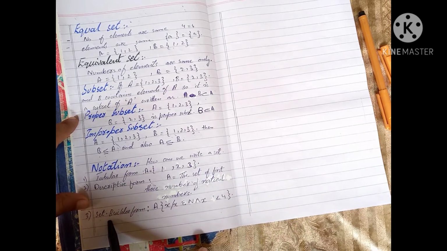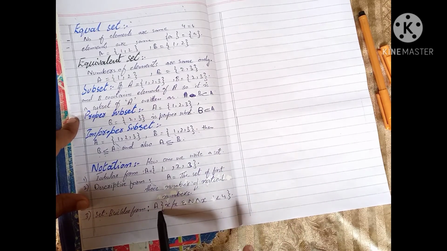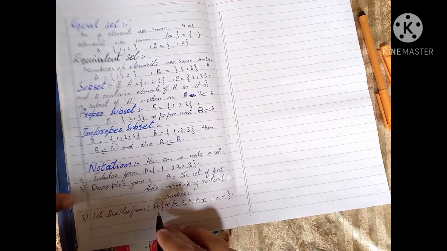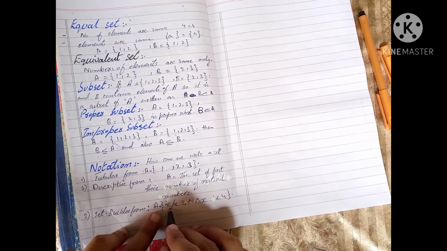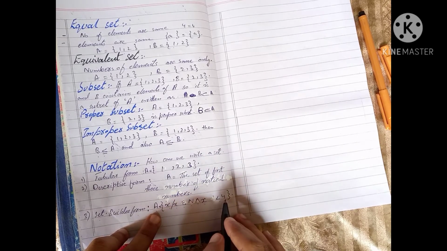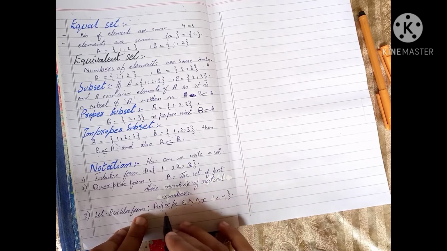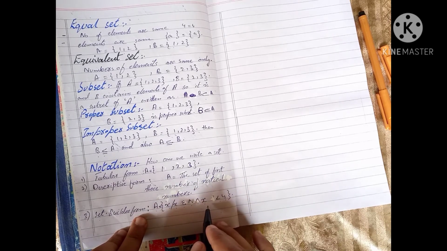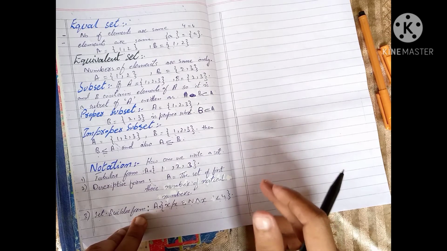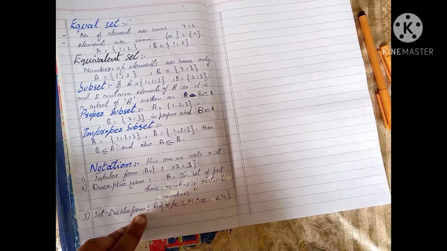Then the third type of notation is the set builder form. In this type of notation, we write A is a set of x where x belongs to the natural numbers such that x is less than 4. In this type of form, we only denote the set by symbols, to define which elements are present in the set.